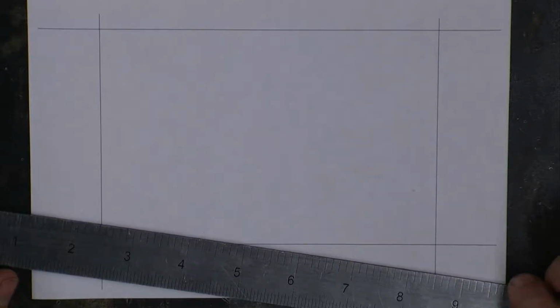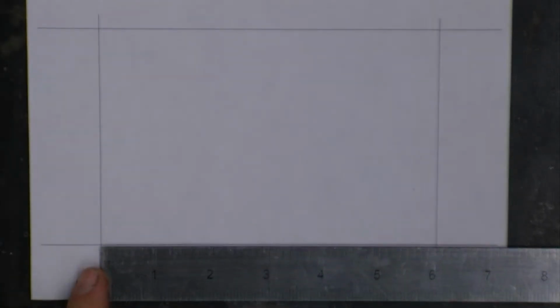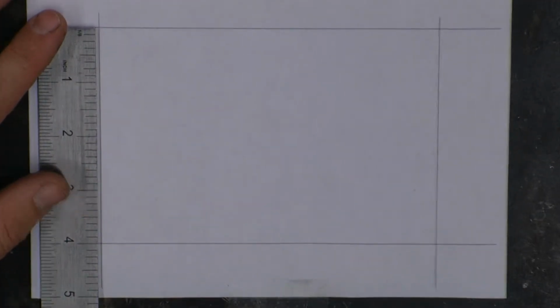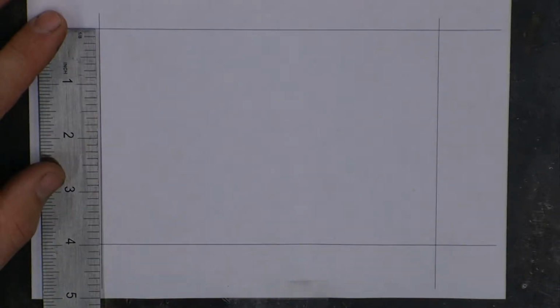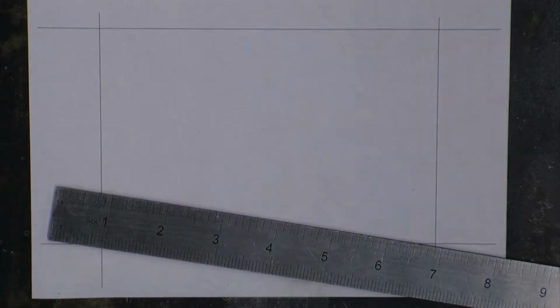Moving back to my drawing, I can measure my reference lines and see that I am 6 inches wide by 4 inches in height. The reference lines on your drawing measure the same overall measurements as the original object.